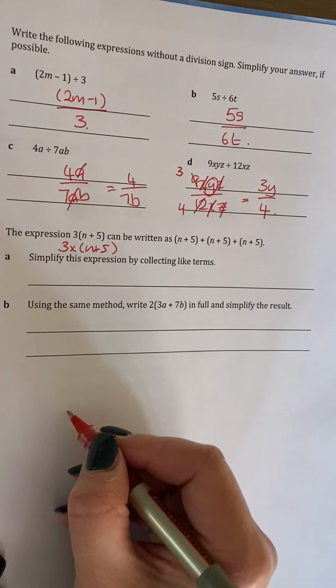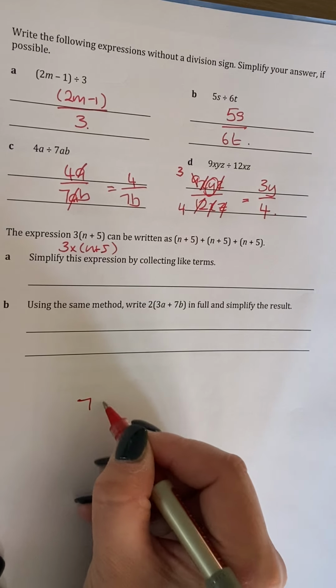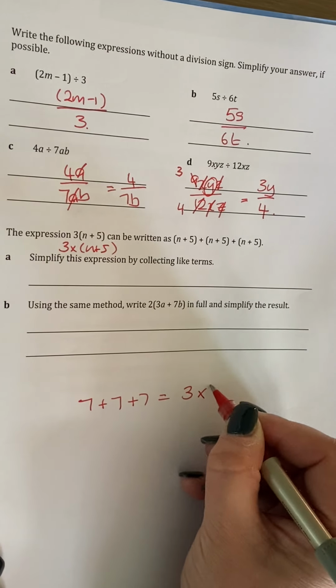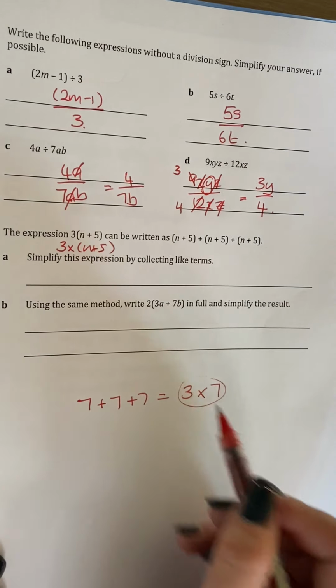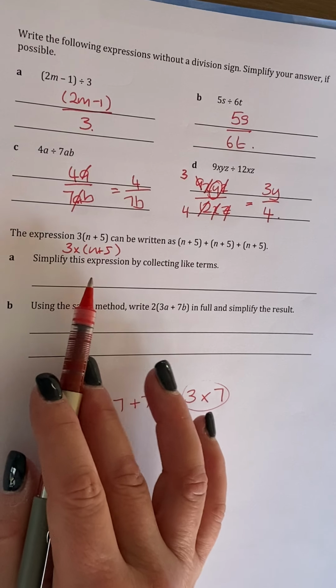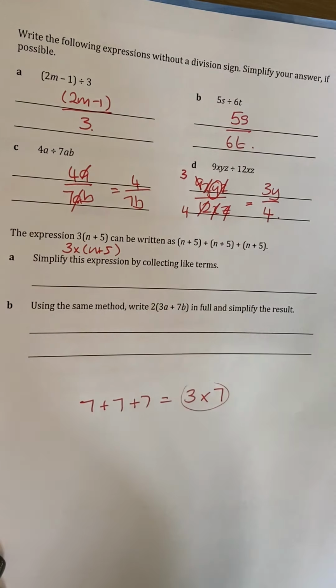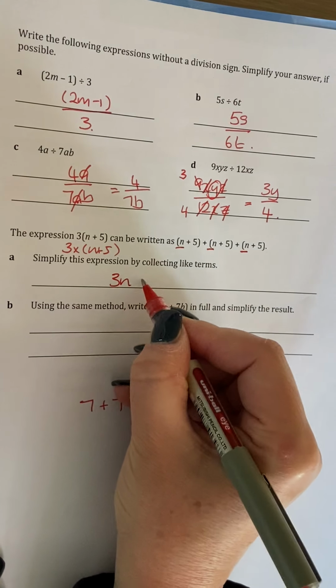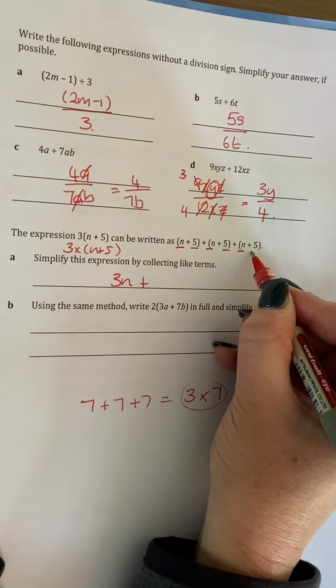I'll just diverge a little. If I had 7 plus 7 plus 7, we know we can write that as the same as 3 times 7, and it's much quicker to write this, and that's what we do in algebra as well. So simplify the expression by collecting like terms. We've got n plus n plus n, we've got 3n, and then we've got 5, 10, 15.